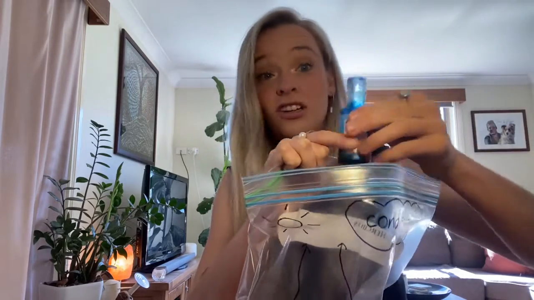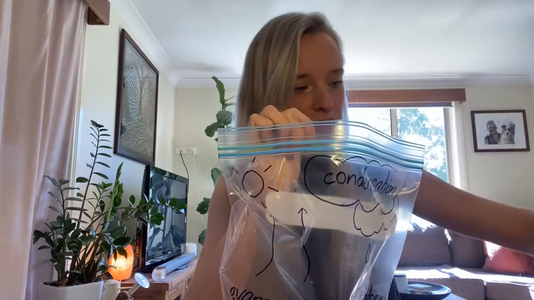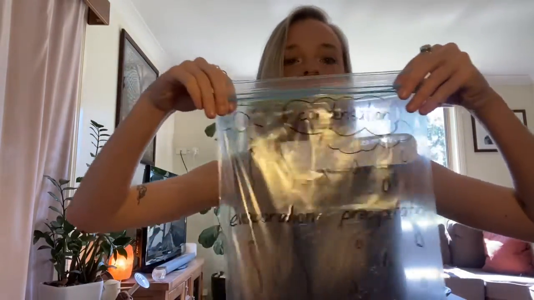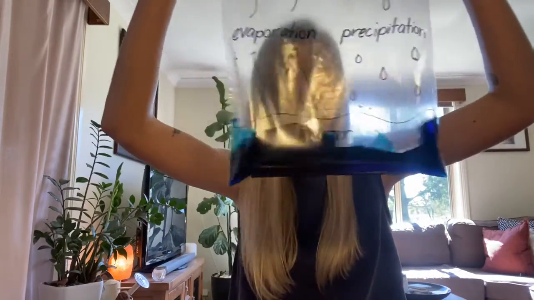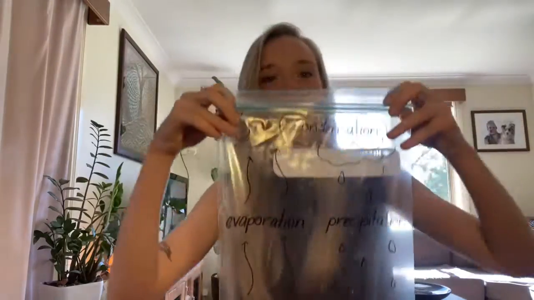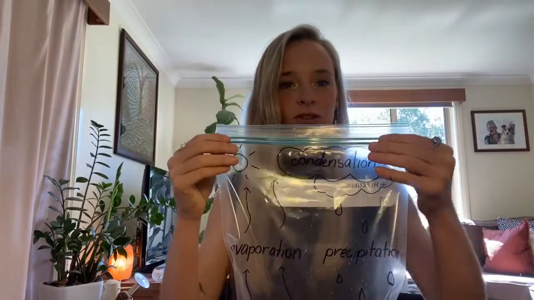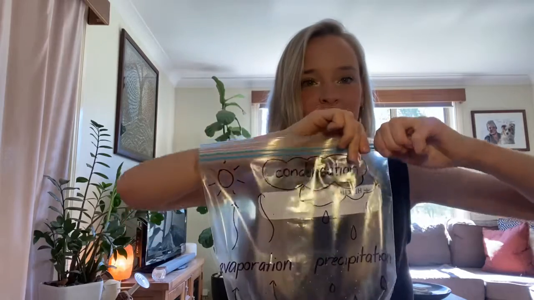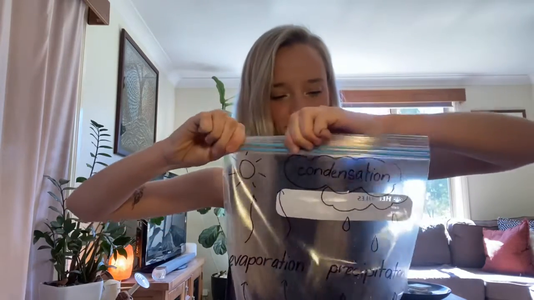I'm using blue. You can use a different colour if you'd like, just for a bit of fun. Beautiful. And then give it a bit of a shake to mix in the food colouring. Then we need to make sure that we seal our bag properly, or our bottle if you're using a bottle. Okay. Beautiful.